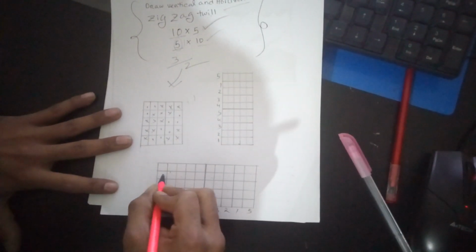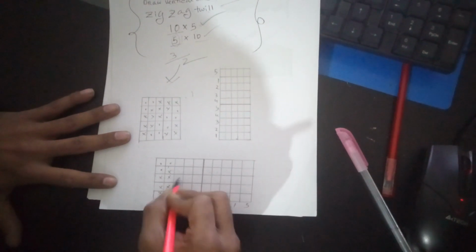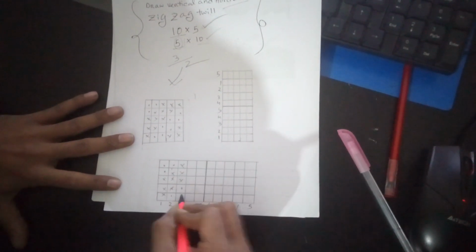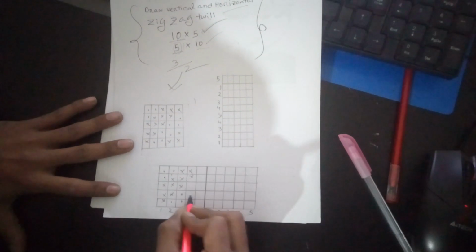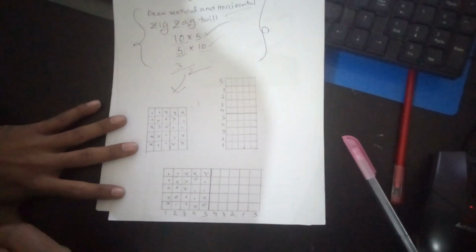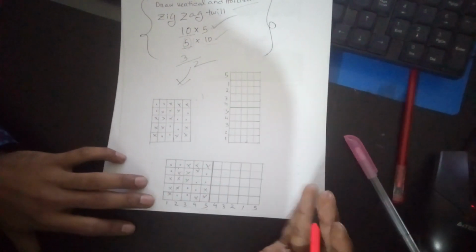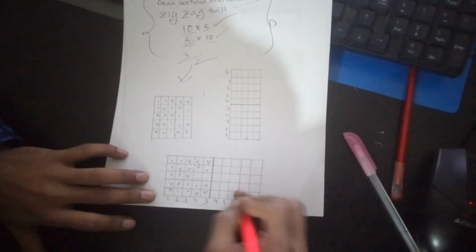At first I copy and paste the base twill in the first part: 3 up 2 down, 3 up 2 down, 3 up 2 down, 3 up 2 down, 3 up 2 down. Now we copy and paste on the other side, following the numbering position.